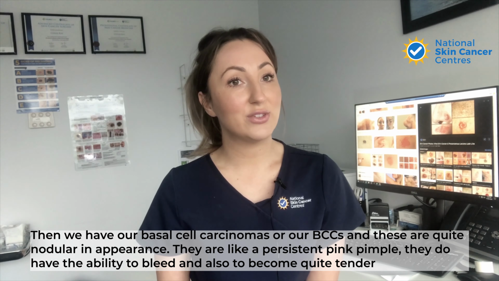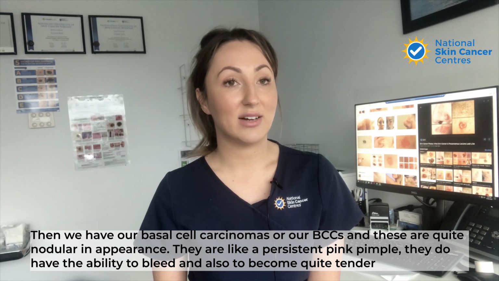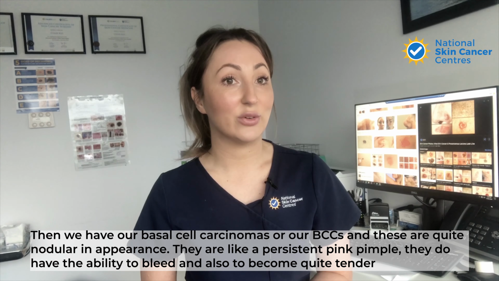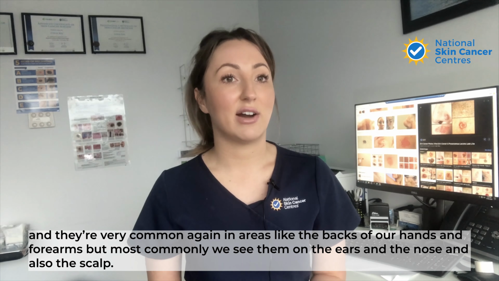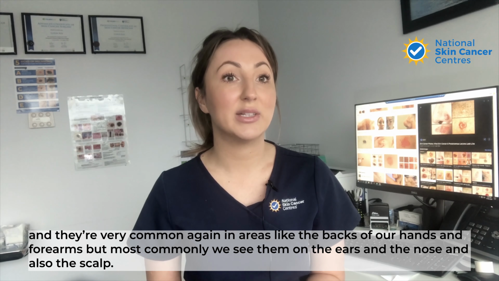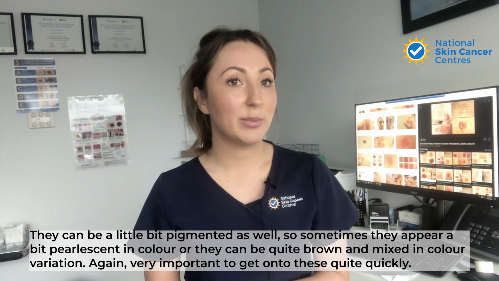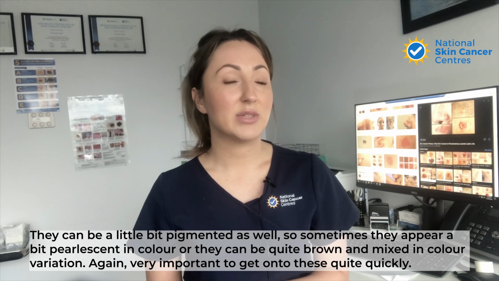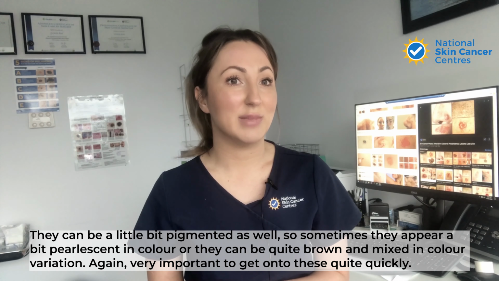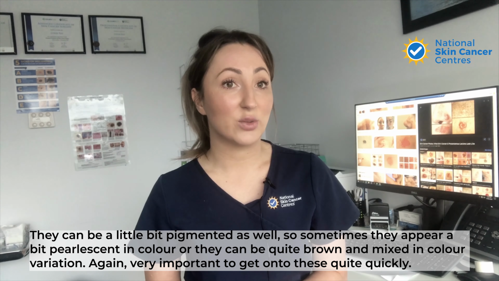Then we have our basal cell carcinomas, or our BCCs, and these are quite nodular in appearance. They are like a persistent pink pimple. They do have the ability to bleed and also to become quite tender, and they're very common again in areas like the backs of our hands and forearms, but most commonly we see them on the ears and the nose and also the scalp. They can be a little bit pigmented as well. So sometimes they appear a bit pearlescent in colour, or they can be quite brown and mixed in colour variation. Again, very important to get onto these quite quickly.